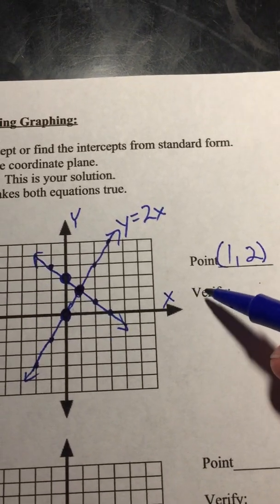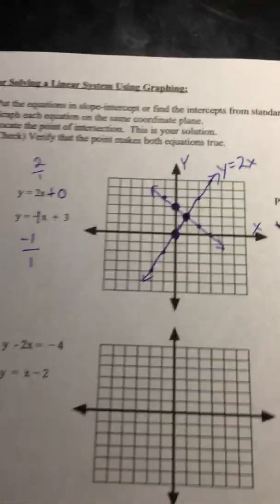is the solution. I'm going to ignore the verified part, but that is the solution. 1 comma 2 is the solution. So that was the first example.